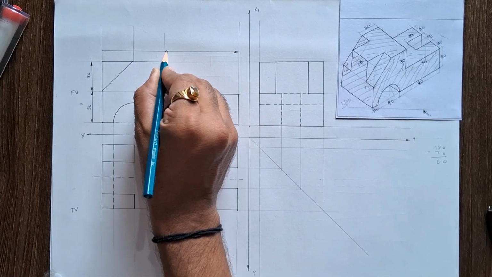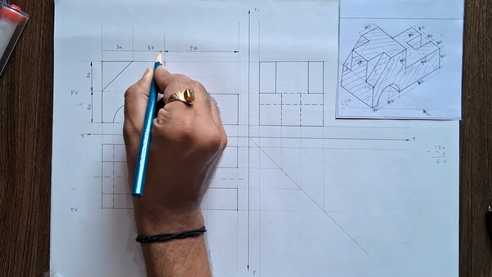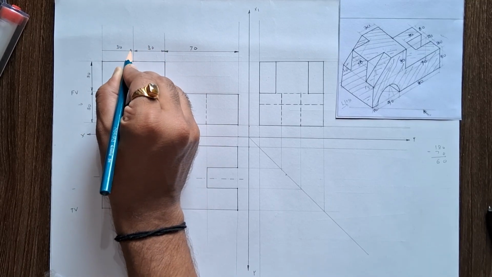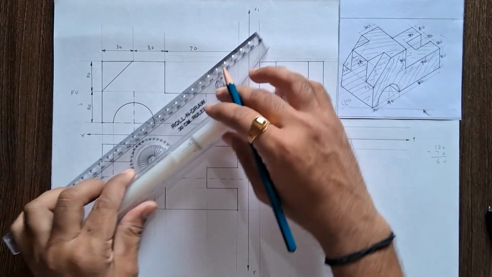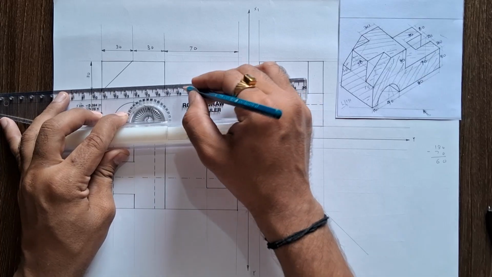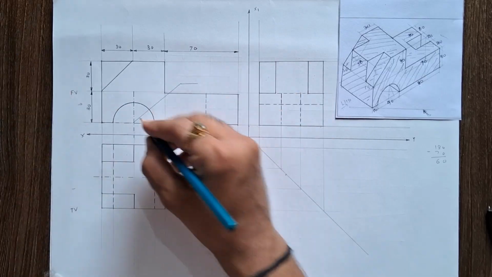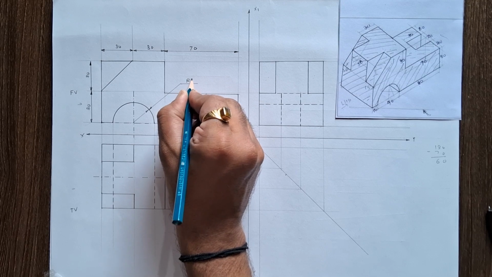This is 70, 30, 30. Now the radius of this circle is R20.